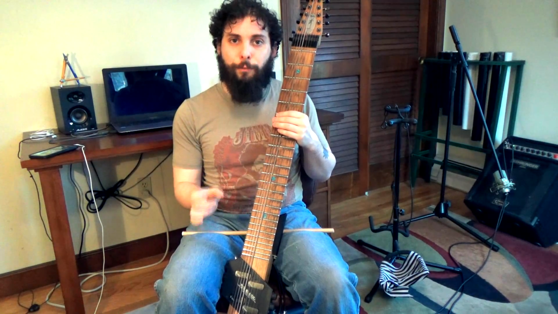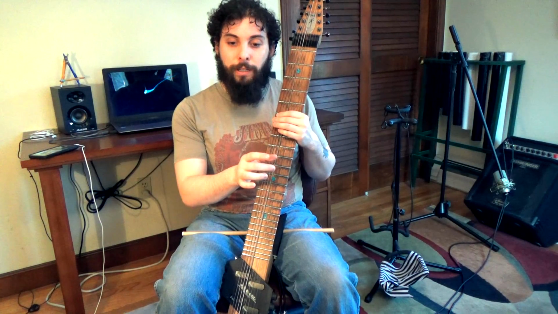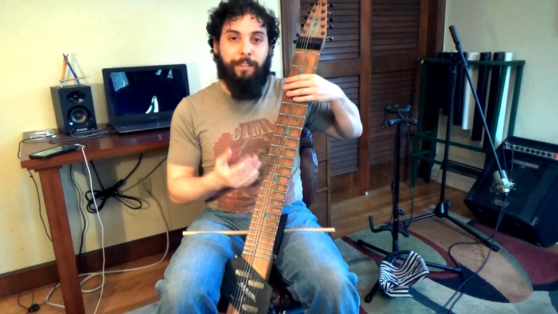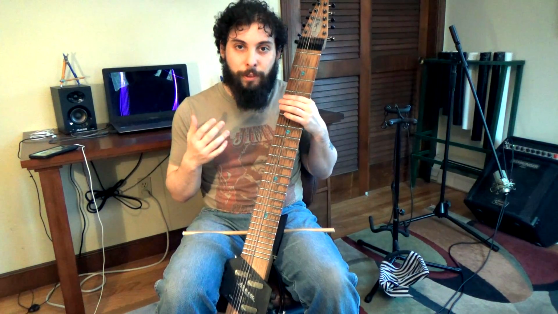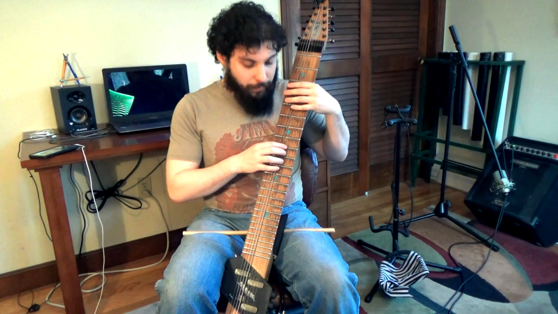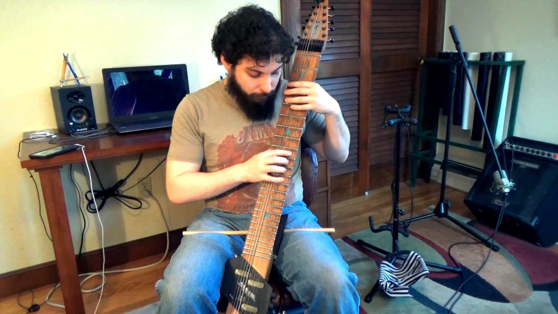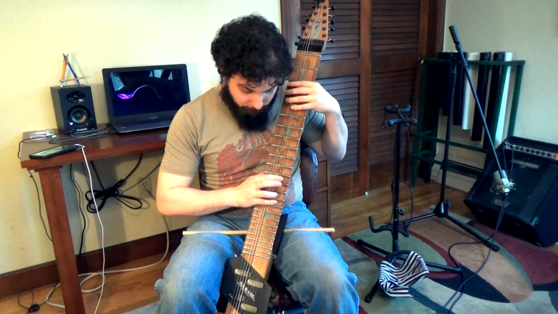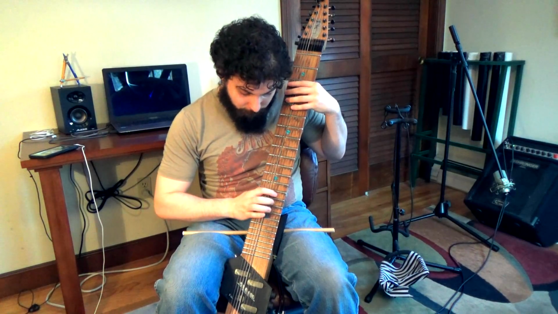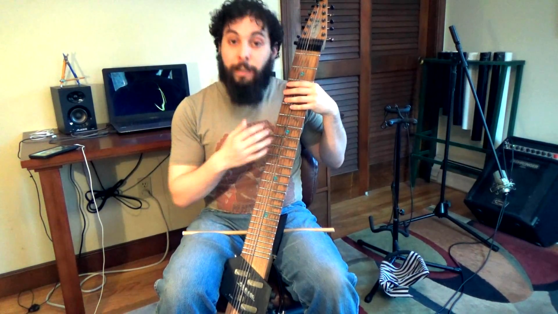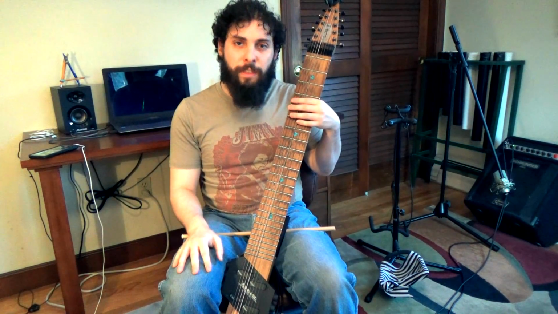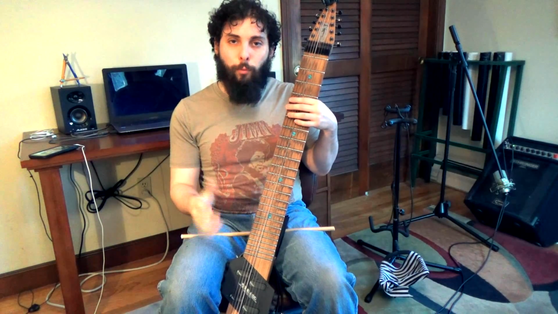You might be looking at different parts of the conveyor belt, but it's all the same belt, and then eventually it loops back around. And that's essentially what's going on with the major scale and all of the modes. It's all part of the same scale. It's all part of the same thing. It's just a different way to look at it.